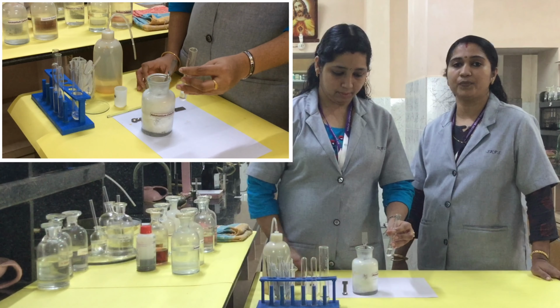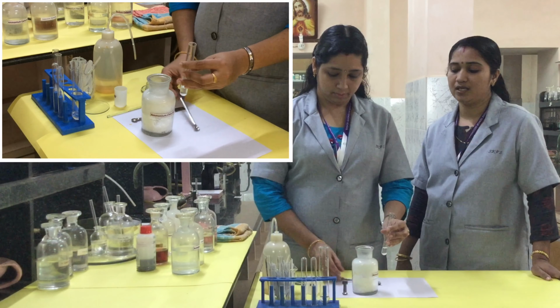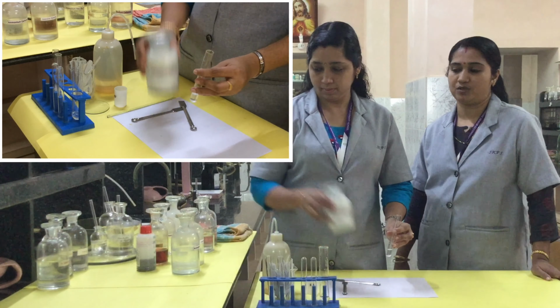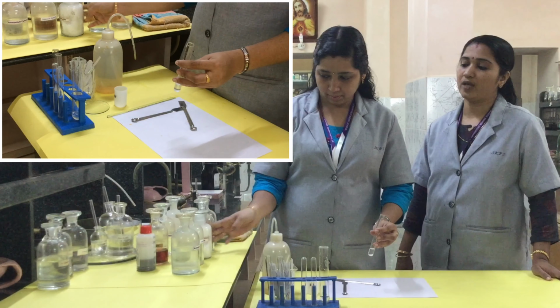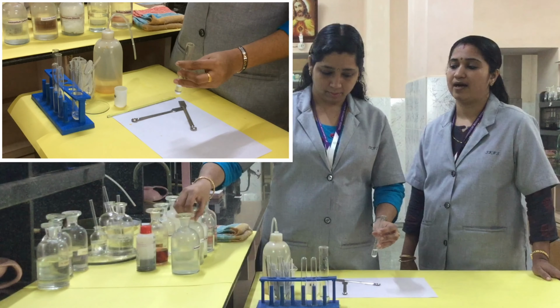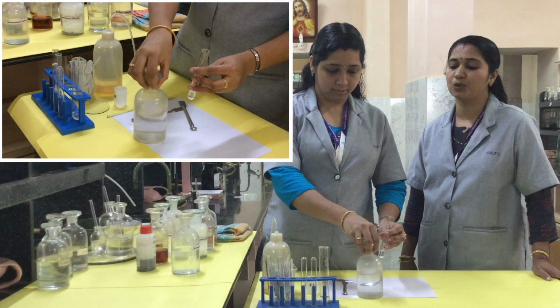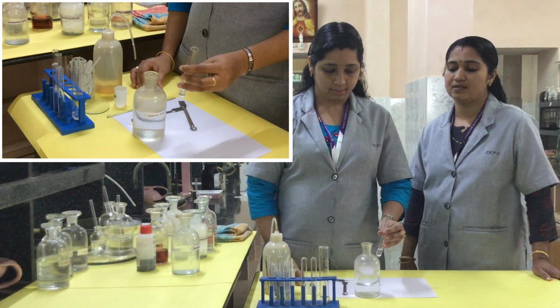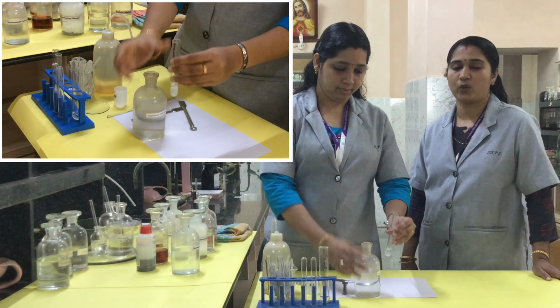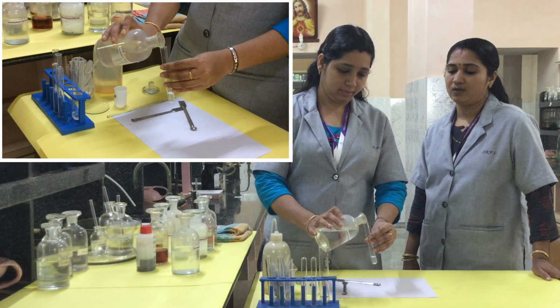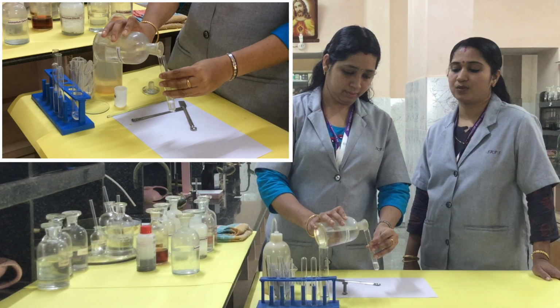Now the next group reagent for group 3 is ammonium hydroxide. An excess of ammonium hydroxide solution is added for analyzing group 3, that is, the presence of aluminium that we want to check. Ammonium hydroxide solution is added.